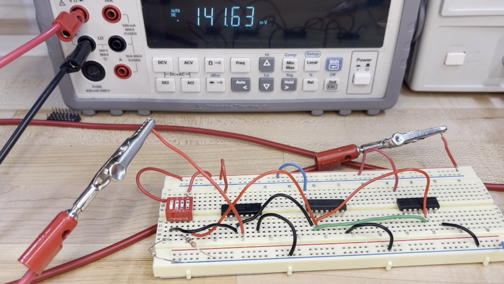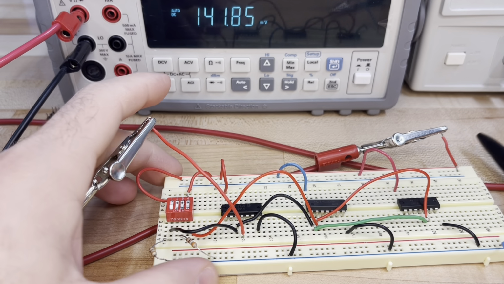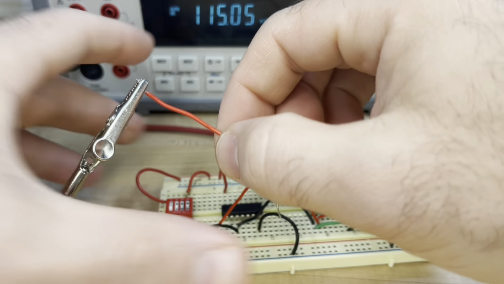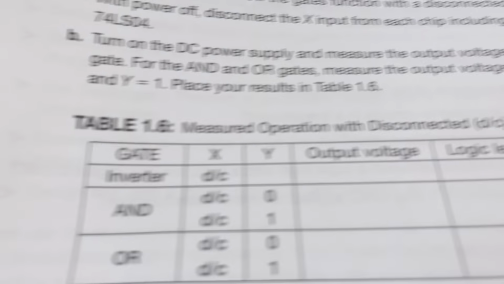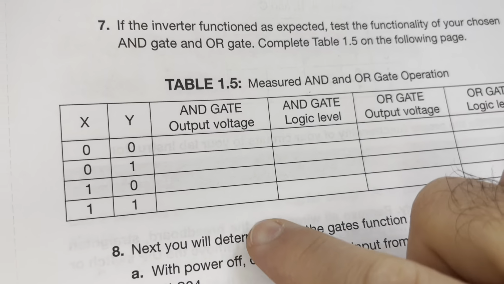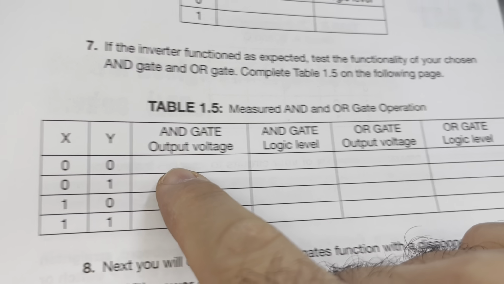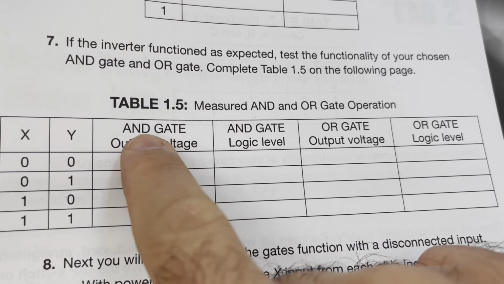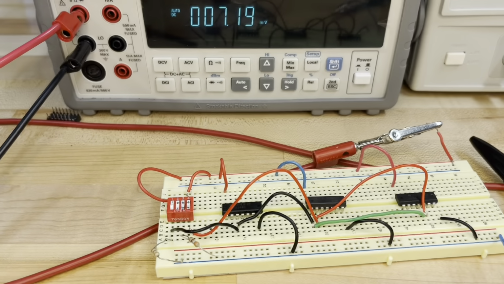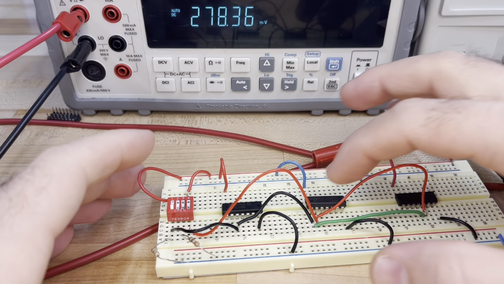Let's take the positive of the multimeter to read another output. Now we go to the table and check the other gate that we need to get the results, which is the AND gate. Remember to use the switch to control the X and Y. We're going to put whatever voltage we're going to get from the multimeter into this section.